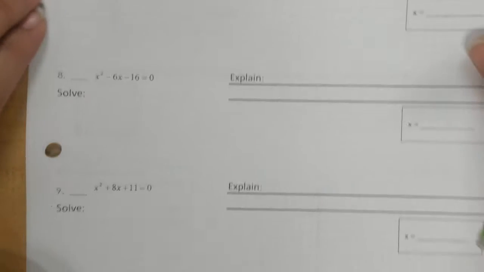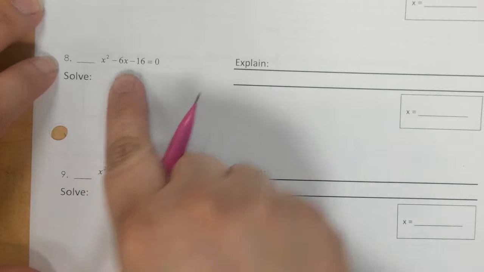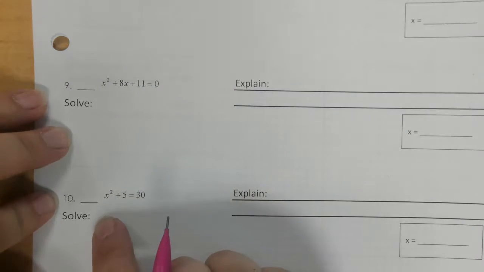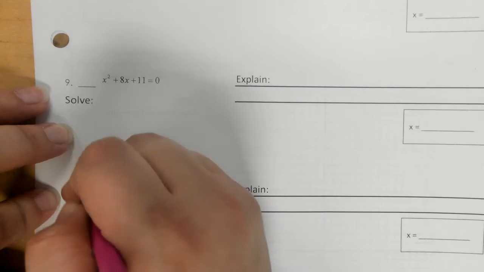If we continue to look down, we have 8. It has an x term, so that can't be A. Number 9 has an x term, 8x. That can't be A. Number 10 does not have an x term, so that's A.